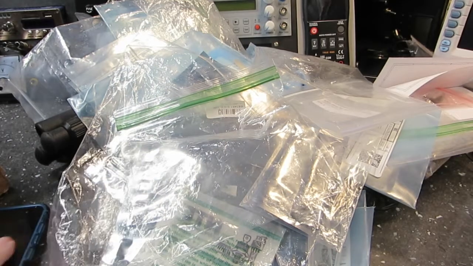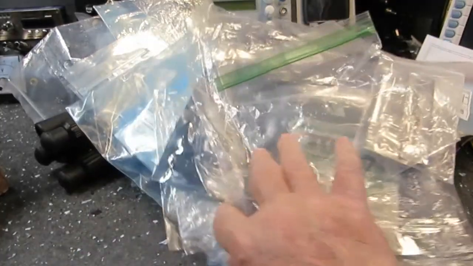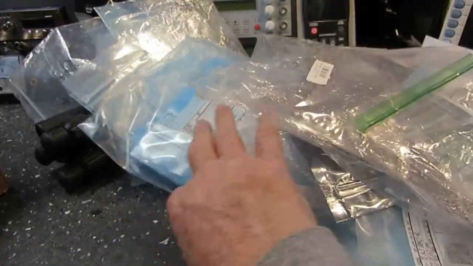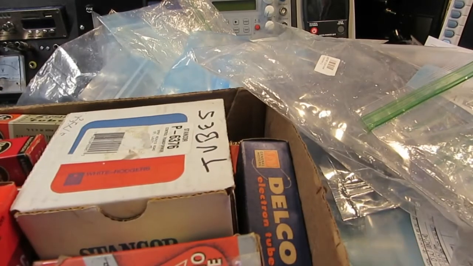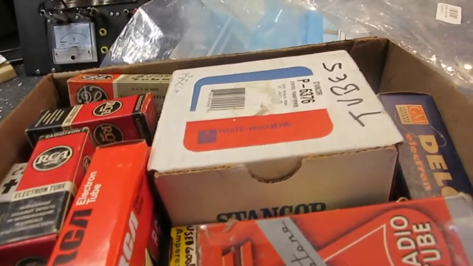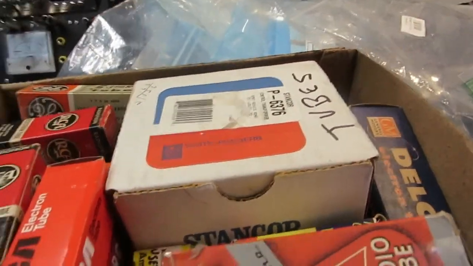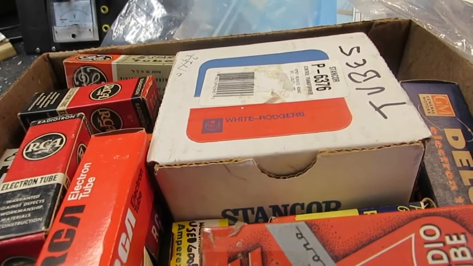And before I do that, though, I want to show you one more thing over here. I don't know if I mentioned this or not, but this box here has tubes in it. And you can see, I think, that I have a few more tubes than I thought I did.